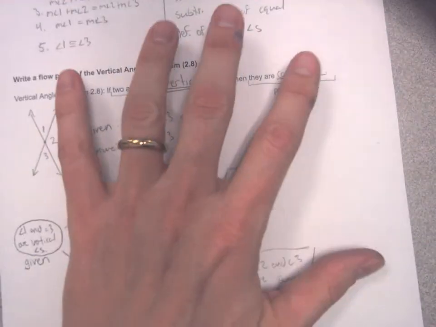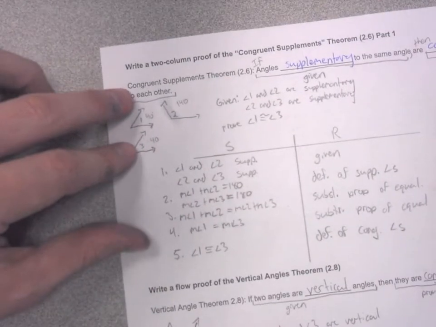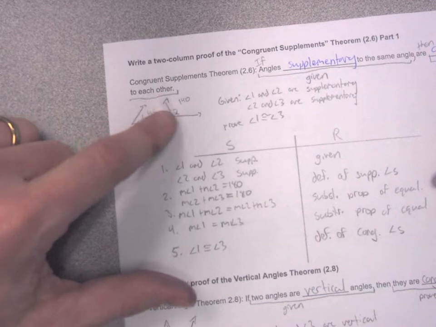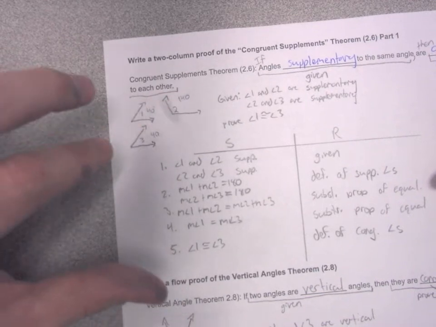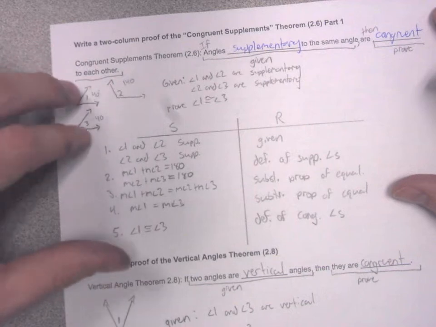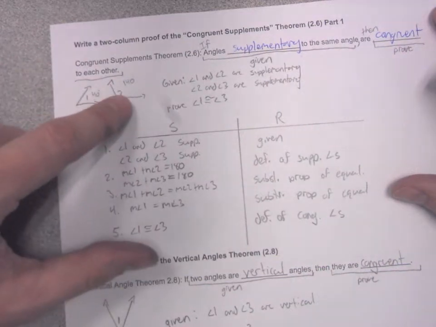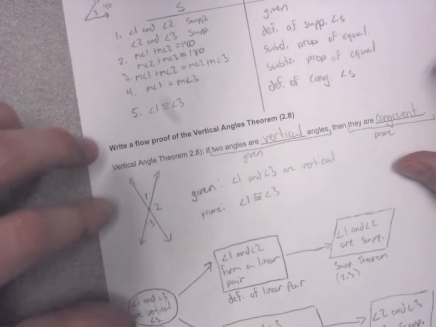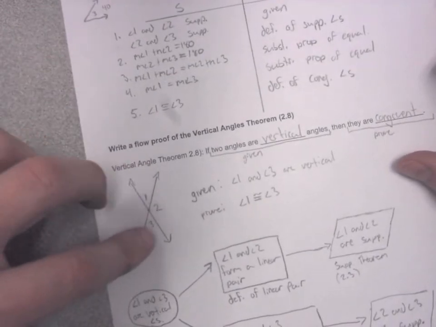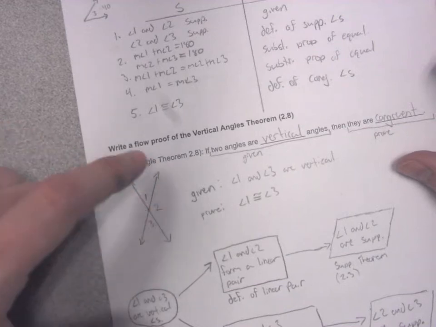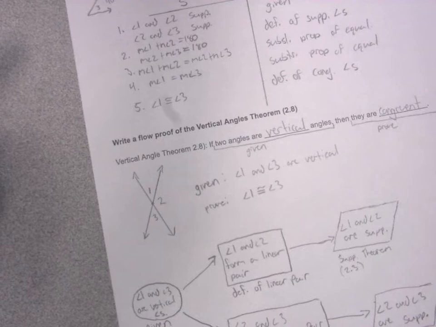What I wanted to point out is we kind of have a situation like this. We have two angles that are supplementary to the same angle. And we know from this theorem that we proved just a second ago that if two angles are supplementary to the same angle, then they're congruent to each other. So in other words, if these two angles, angle 1 and angle 3, are both supplementary with angle 2, then they have to be equal to each other, right?